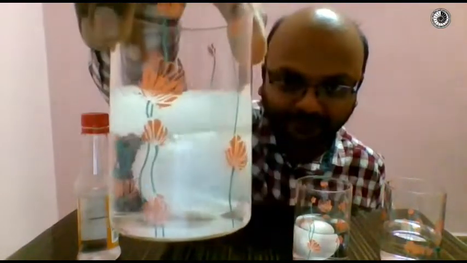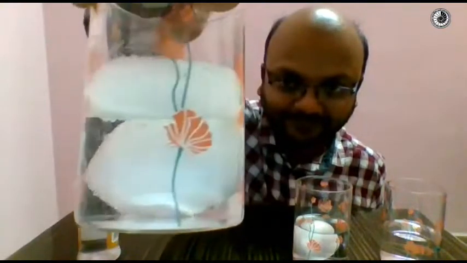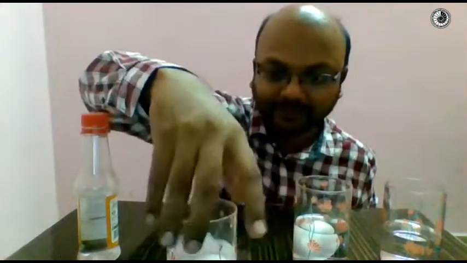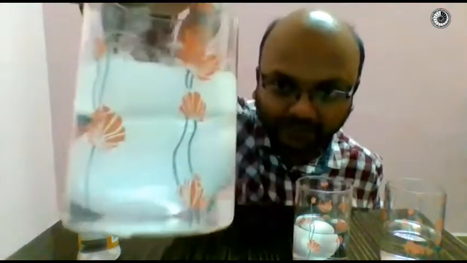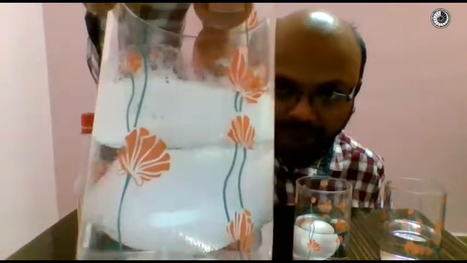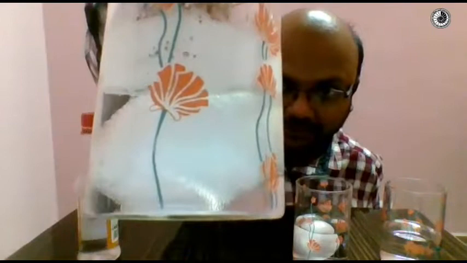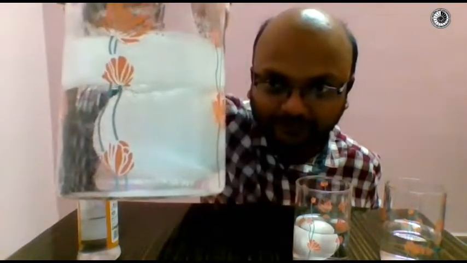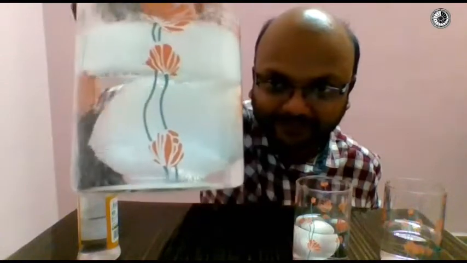Can you see? The entire egg is covered by some bubble kind of thing, and if you see very carefully, you can even see the reactions going on. Bubbles are still coming out. Can you see that?